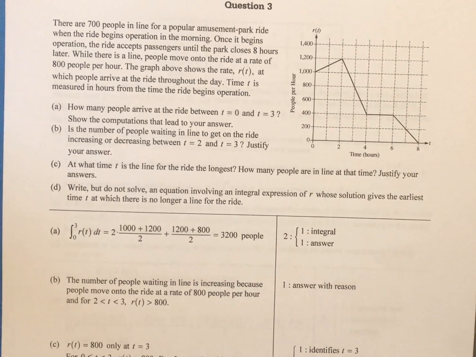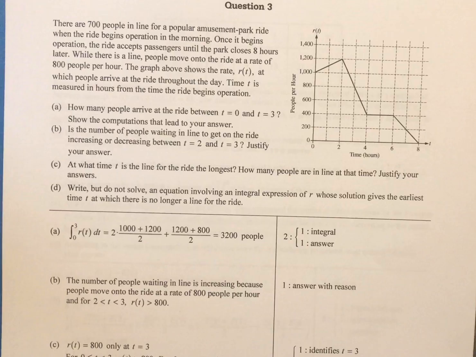Here are the solution guides to the homework from last week. And what I wanted to do is go through the solution guides, not only so that you can see the answers, but just give you a little more idea of what's actually happening here.